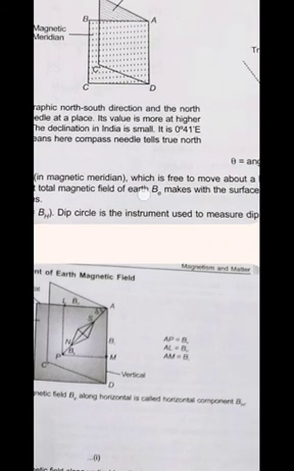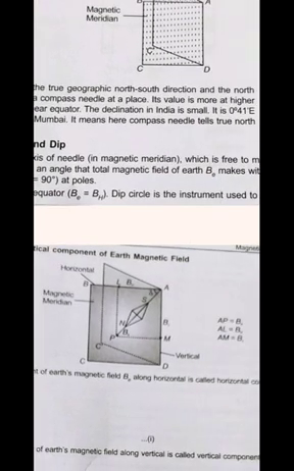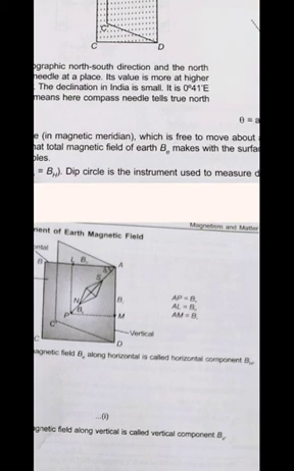The value is more at higher latitude and smaller at the equator. The declination in India is small. It is 0 degree 41 minutes east at Delhi and 0 degree 58 minutes at Mumbai. It means that here the compass needle tells us true north quite accurately. So the needle at Delhi or Mumbai points towards the actual north-south direction.